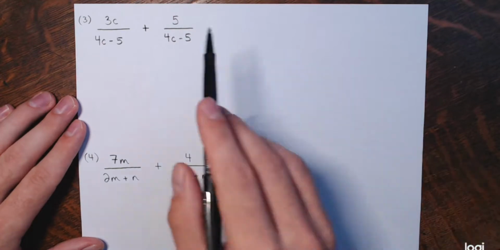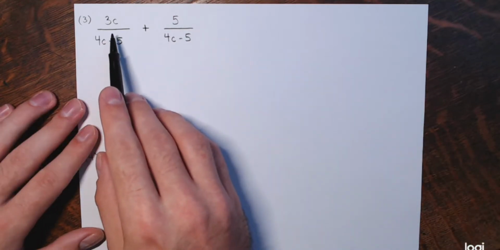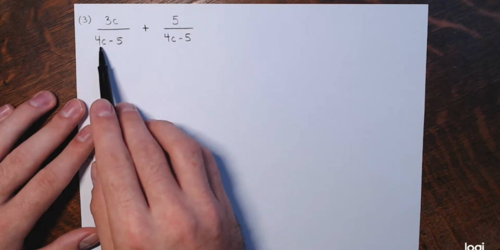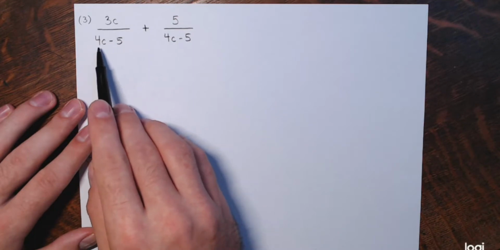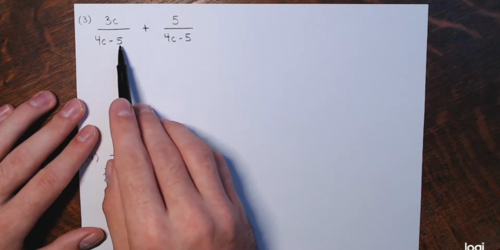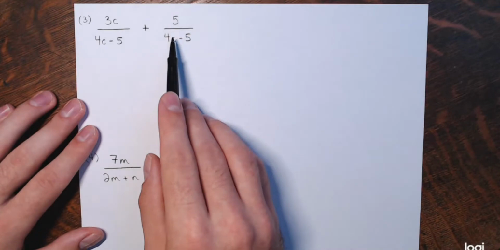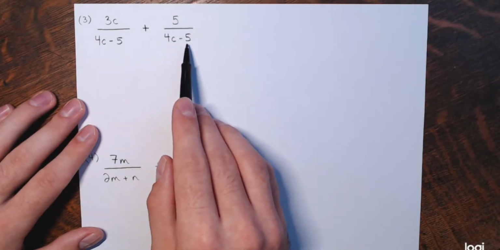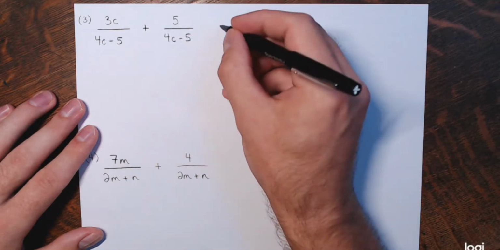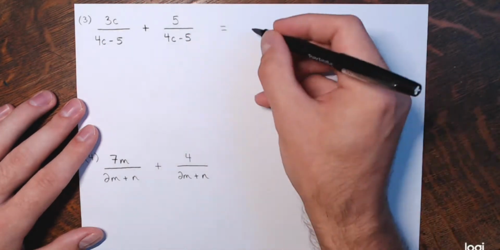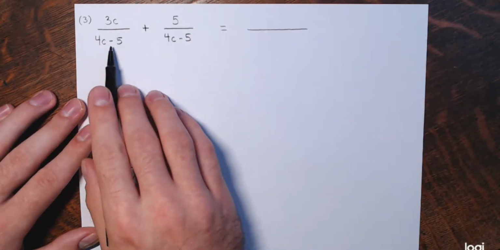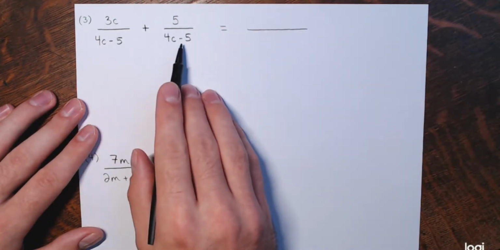Okay, so again here, first fraction, 3 times this variable c divided by 4c minus 5, plus the next fraction, 5 divided by 4c minus 5. Just like the previous two examples, these two fractions already have the same denominator.